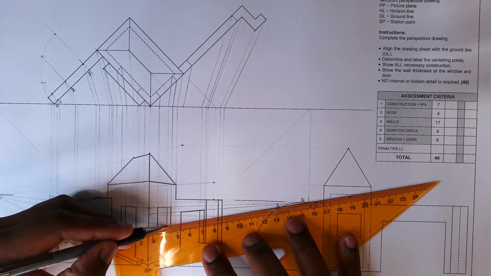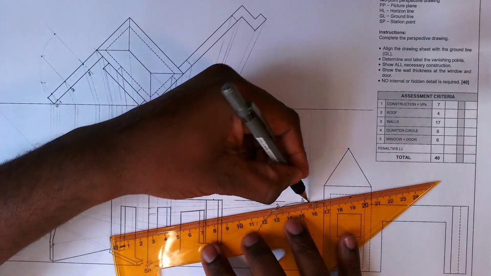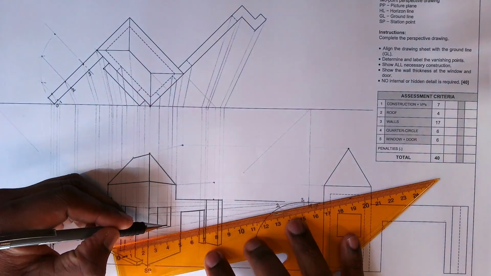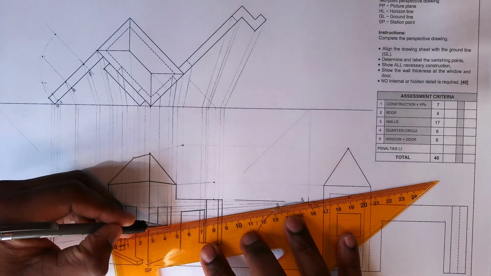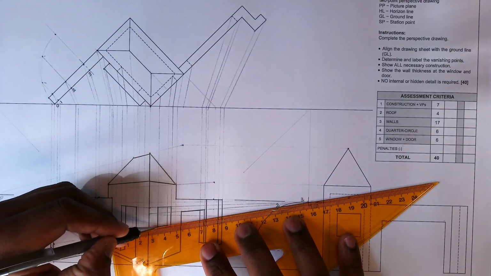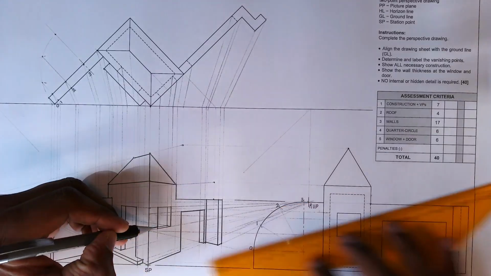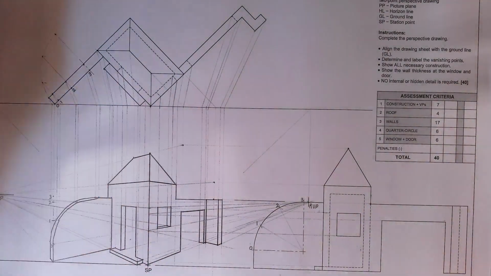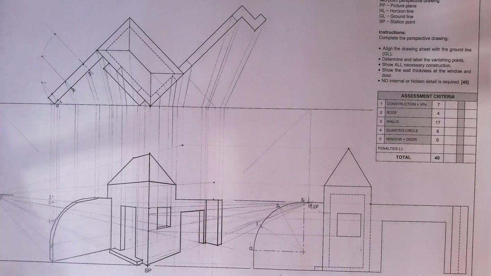So now I'm aligning my set square with the right vanishing point, the RVP, and that bottom point there from the window frame, so that I can just extend that in to show the window frame at the bottom there. Alright, okay, so I think this is the complete 2-point perspective for this question.